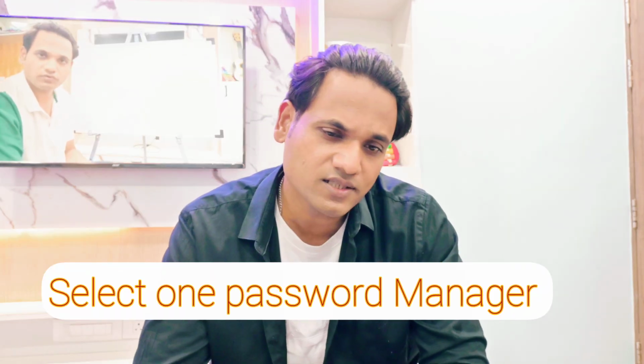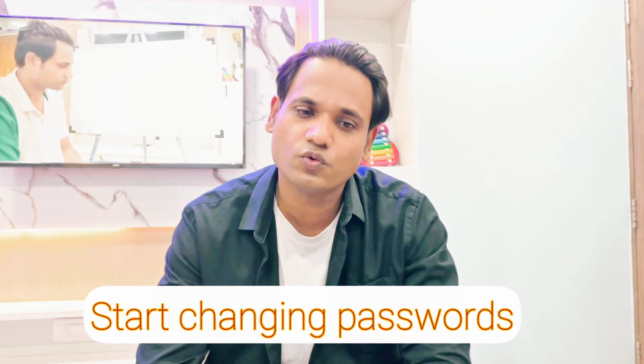So here is your action plan for today. First, choose a password manager. Go with Bitwarden or 1Password. It takes just 5 minutes to sign up. Second, start changing passwords. Begin with your most critical accounts like your email, your bank, your social media. Let the manager generate a new long random password for each site. And never reuse a password again for any new site you sign up for.